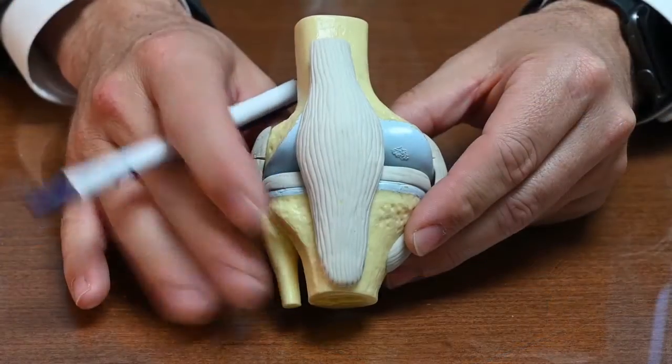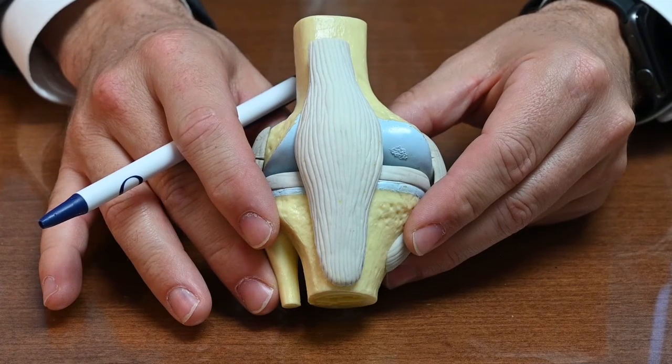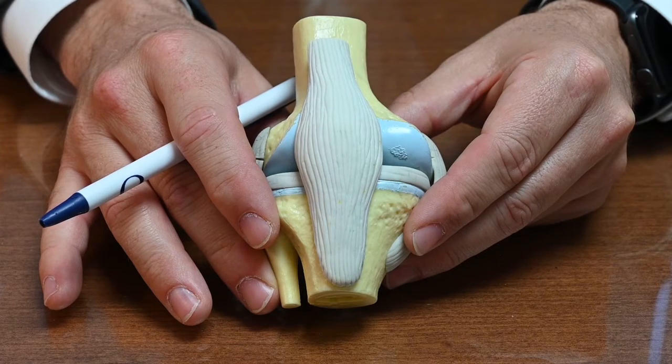Let's take a closer look at the anatomy of the knee so that we can see exactly where the ACL is, how it functions, and what other associated injuries we commonly see as a result of ACL tears. Okay, let's look at the anatomy of the ACL, as well as some of the other structures within the knee that can be commonly injured at the time of an ACL tear.